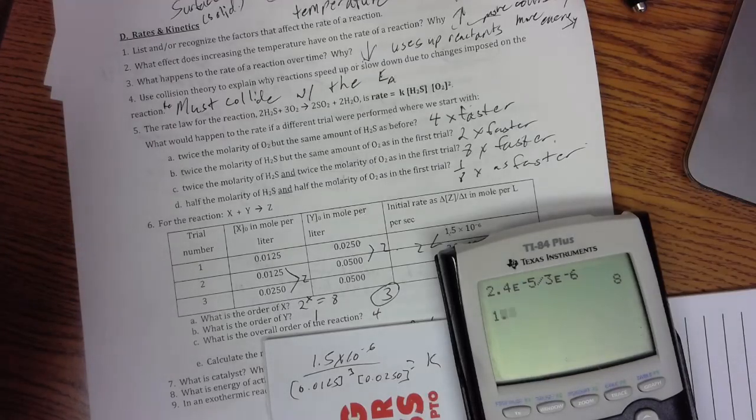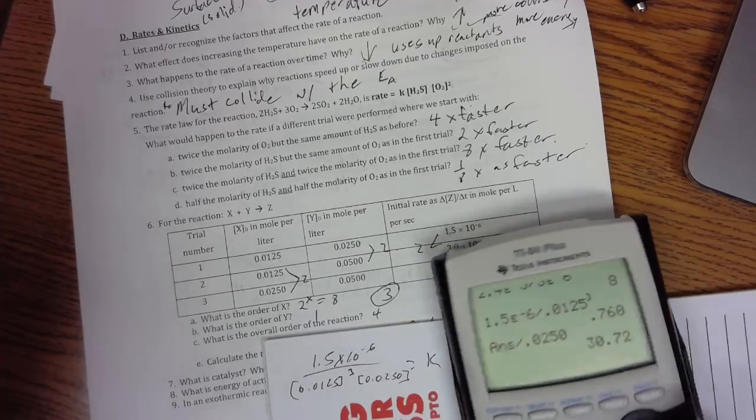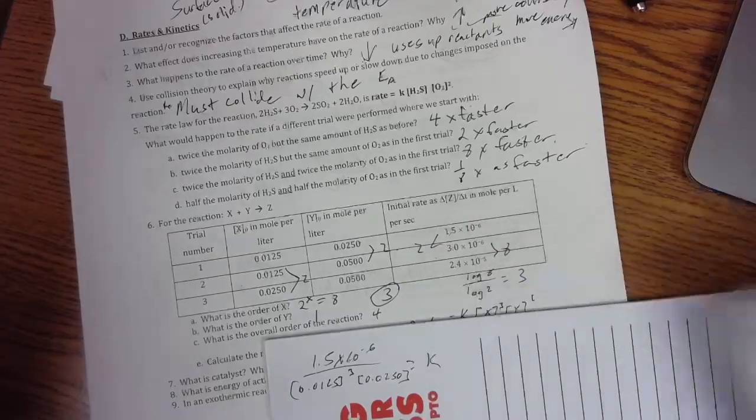Basically, I rearrange this formula by dividing both sides by this, leaving k all by itself. So I got 1.5 times 10 to the negative 6 divided by 0.0125 cubed, divided again by 0.0250 to the 1st, which is the same thing. So it looks like our k is 30.72.